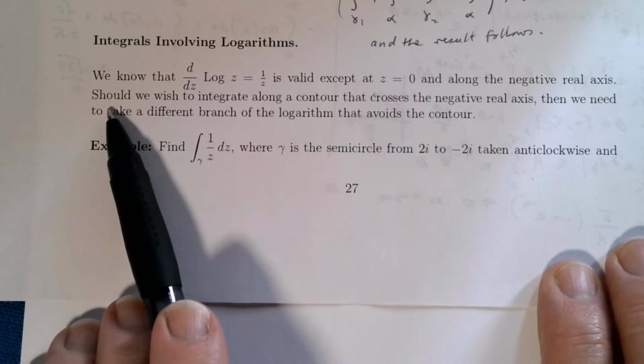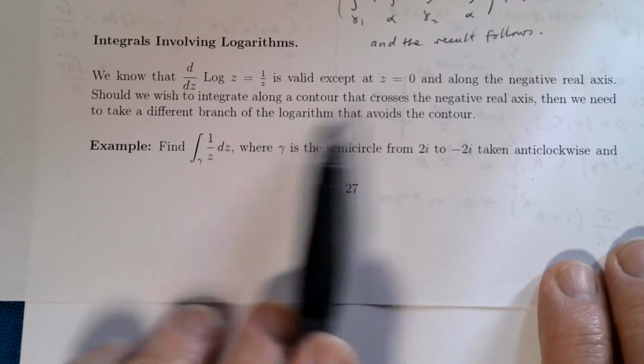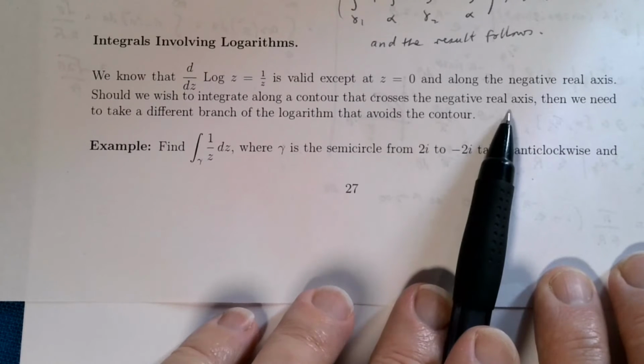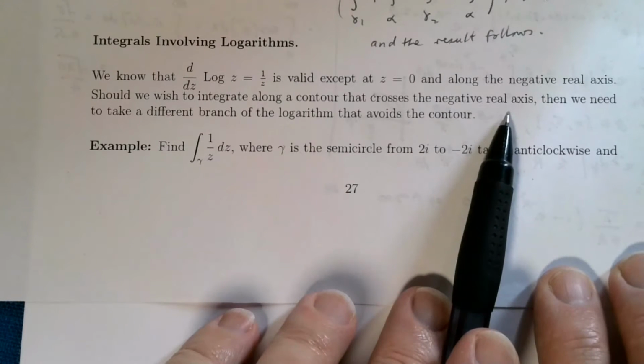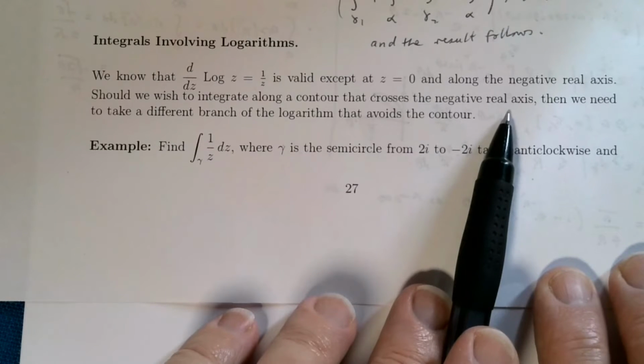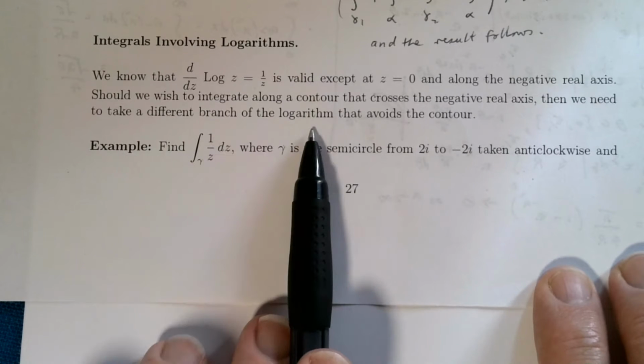So sometimes we want to integrate along a contour that crosses the negative real axis. And so the theorems that we want to hold don't hold anymore because the function is not analytic along the negative real axis. So what we do is we take a different branch of the logarithm that avoids this contour.